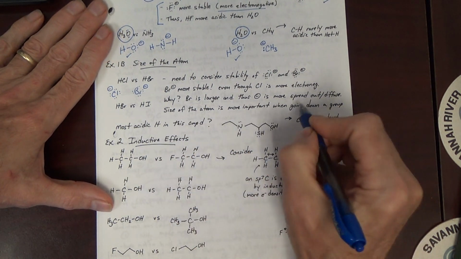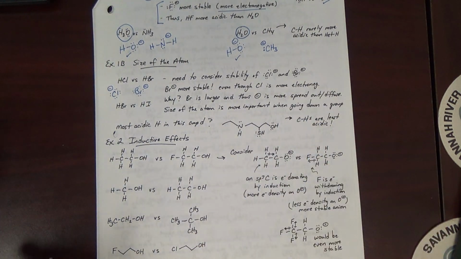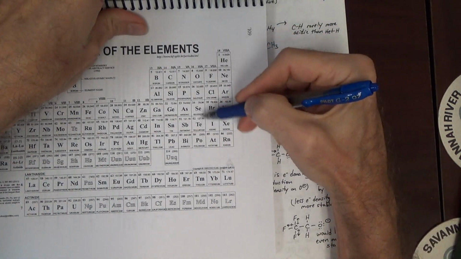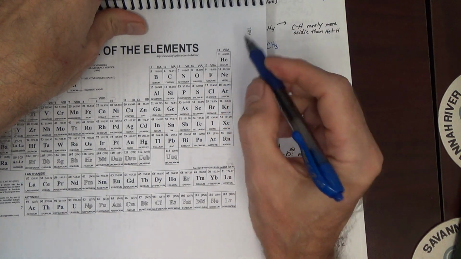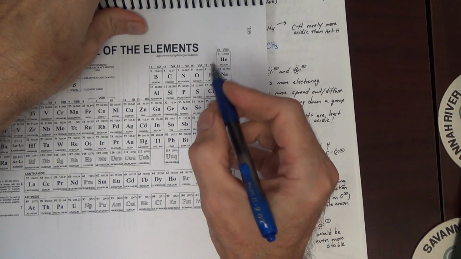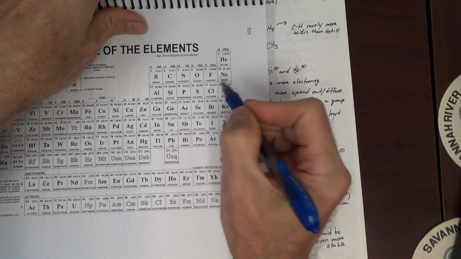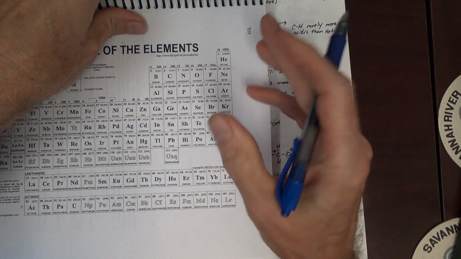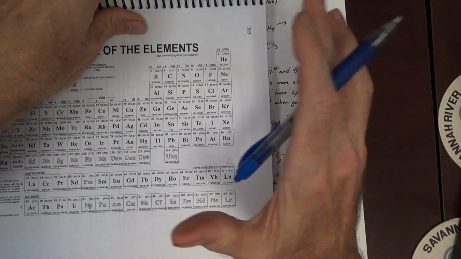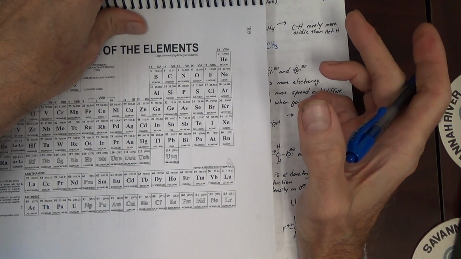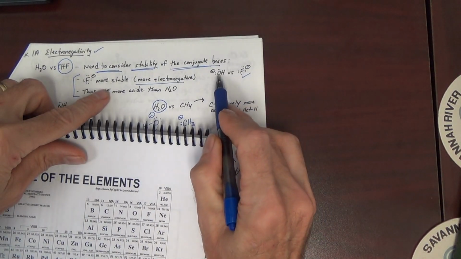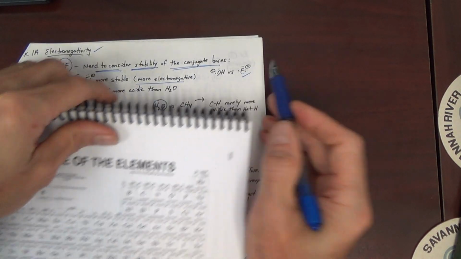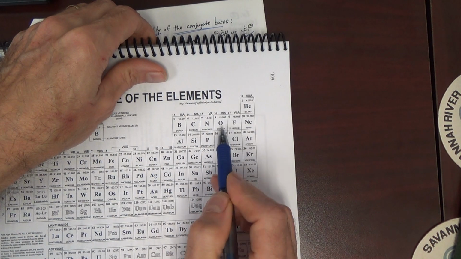Now, when going down a group, straight up and down a group, now, if you start going diagonal, size and electronegativity, the difference can become more blurred. Note up here, H, oxygen versus fluorine, we went across, okay?